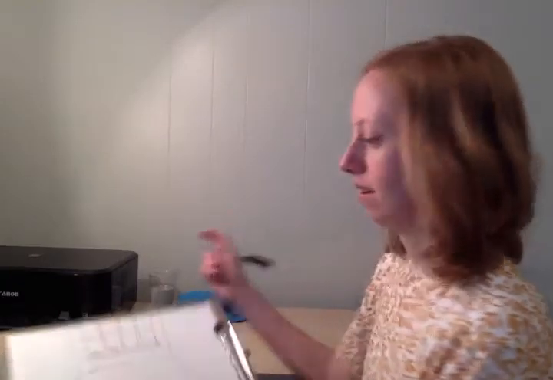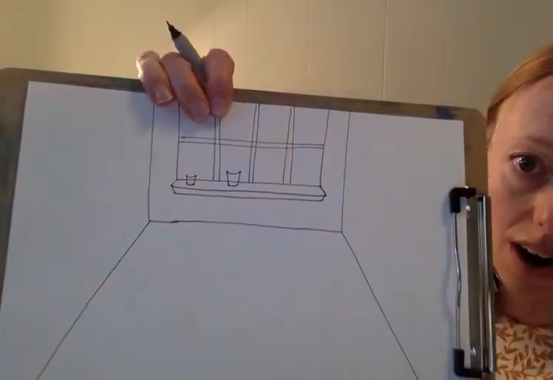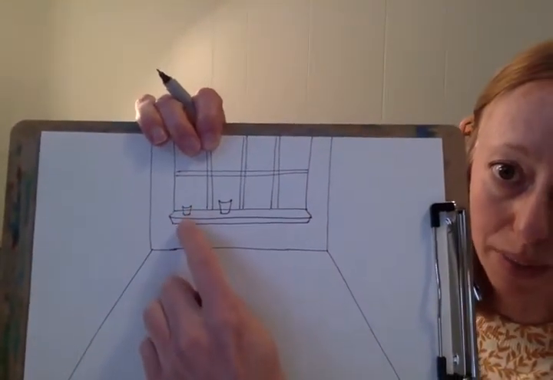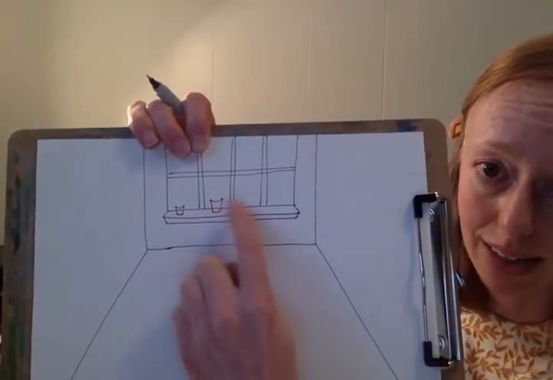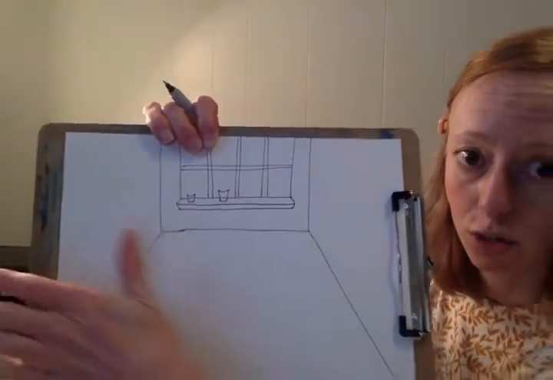So this is what I was talking about, how with my pen, I have to just draw right over those lines. But if you had a pencil, you could go back and erase the line inside these cans. That's just one example. There might be some places like that where you want to erase.